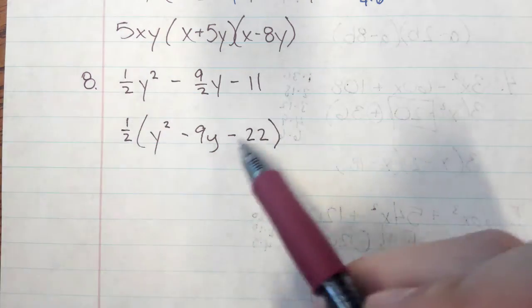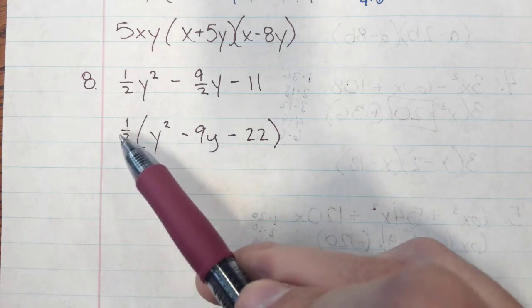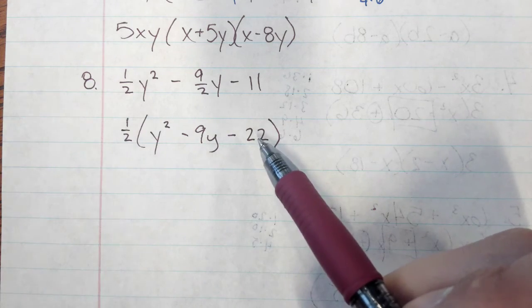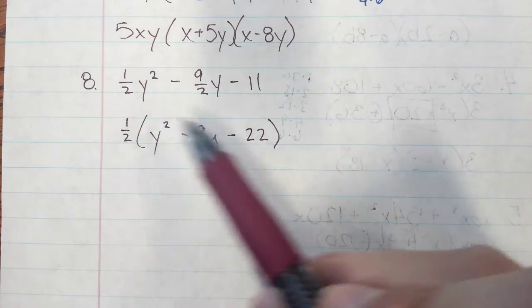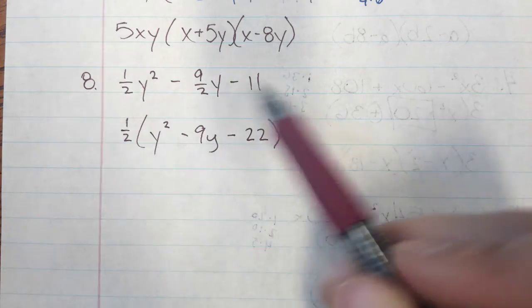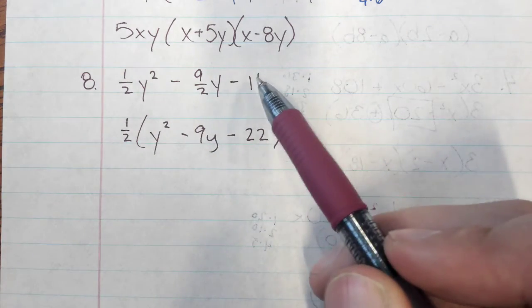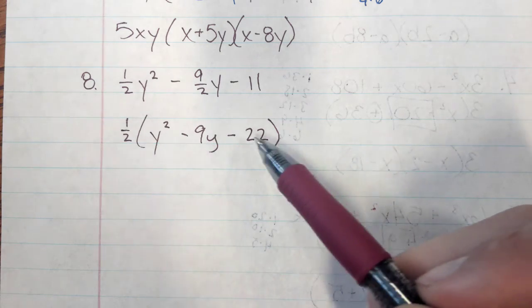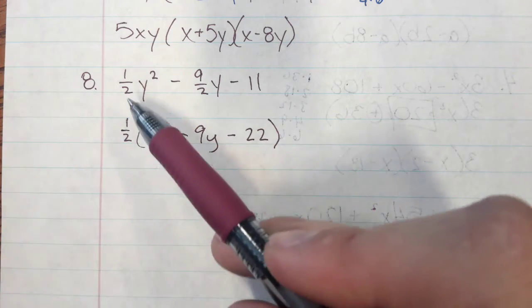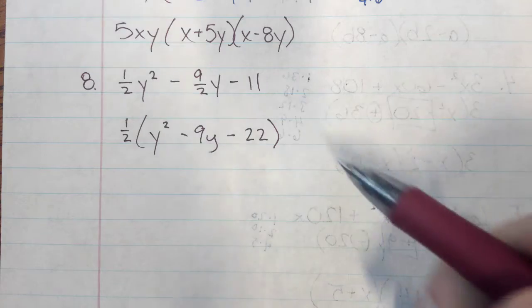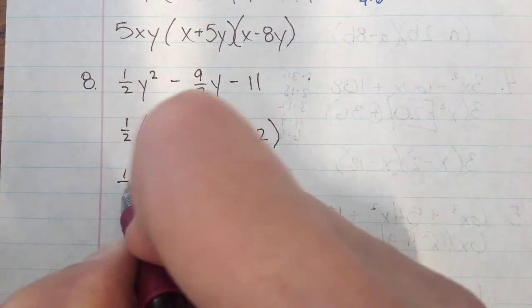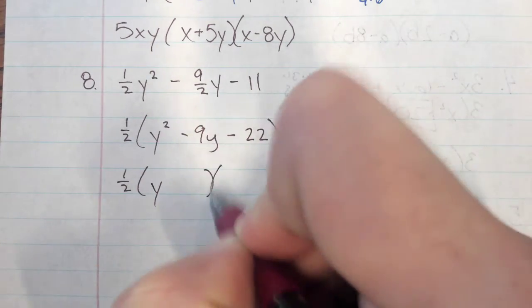Or, look at this. What if you were to distribute this 1/2? What's 1/2 of 22? It's 11. So you see that it works. This is correct. When you divide by a half, it makes things get bigger. Now that you've factored out that GCF to get rid of that fraction, it's very simple. We know what's going to be in our parentheses.